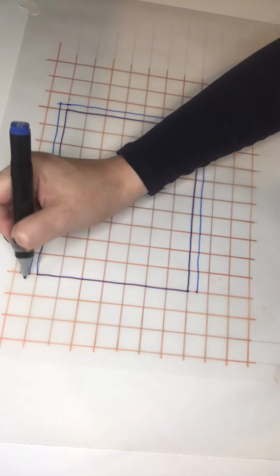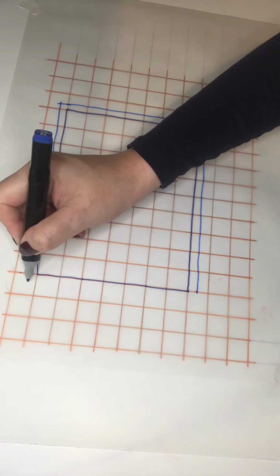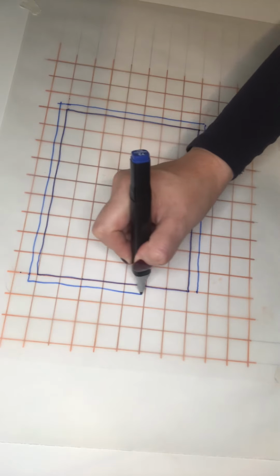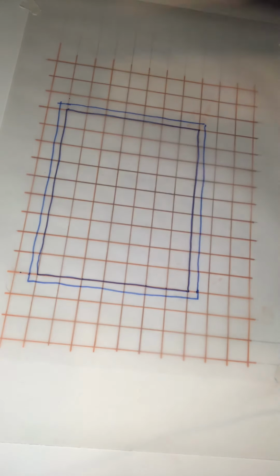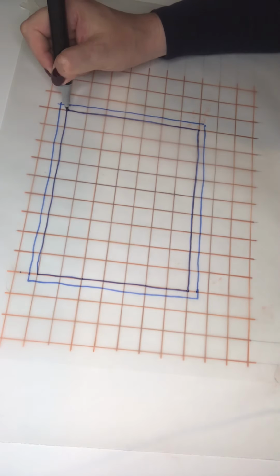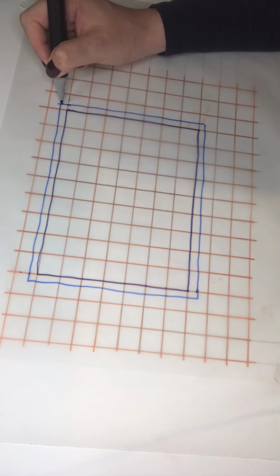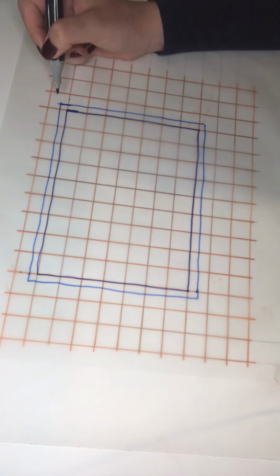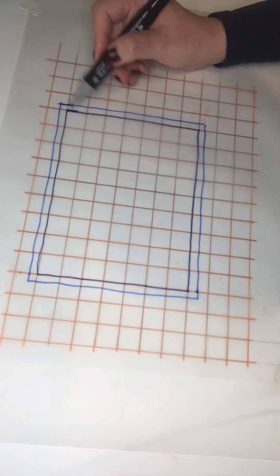Again, your lines don't have to be absolutely straight. This is, you know, during your development stage. Okay, so this is the thickness of the external walls. It's very important to put in both external and internal walls, so you can see how they relate to each other.